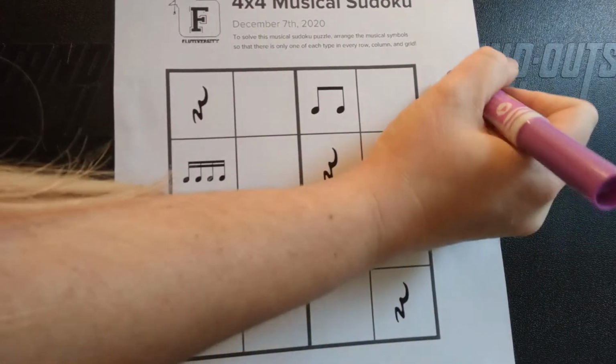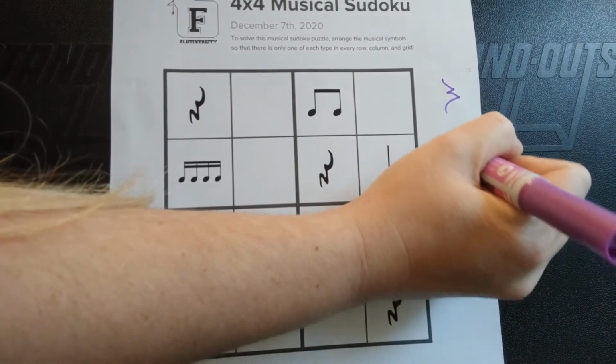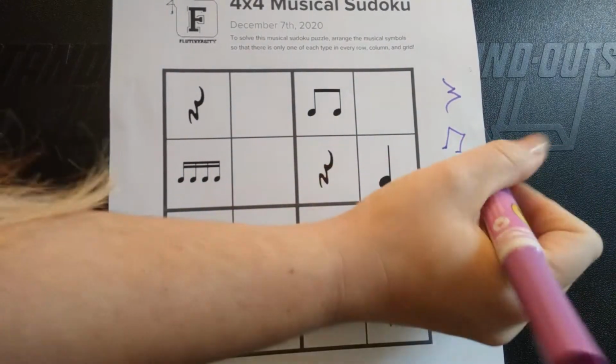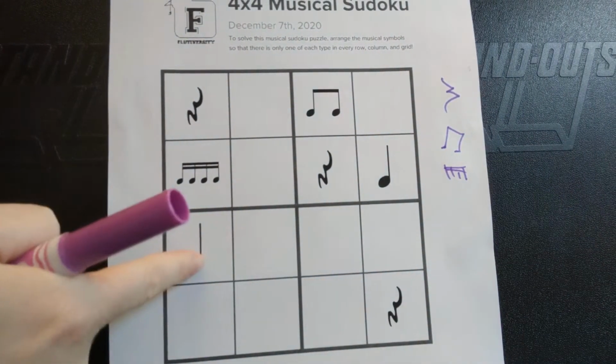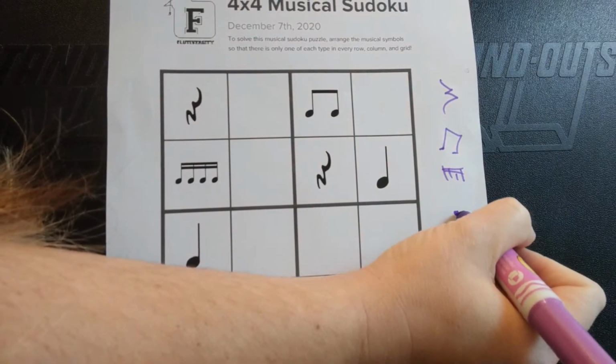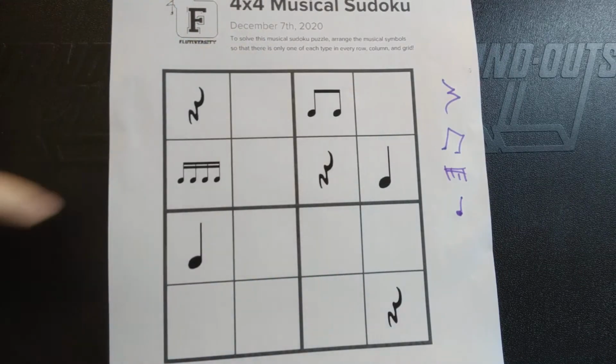We have our quarter rest here. That's one option. We have our 8th notes. We have our 16th notes, 1, 2, 3, 4. That's beautiful. And then we have our quarter note. So now we know we have all 4 of the symbols, and we're going to need 1 in each row, 1 in each column, and 1 in each box.